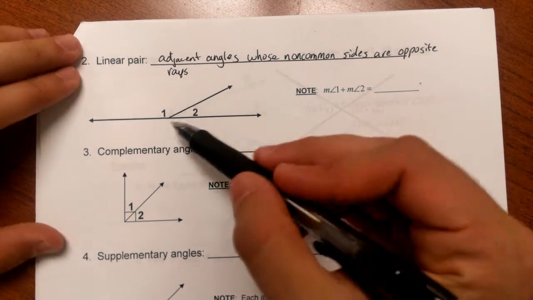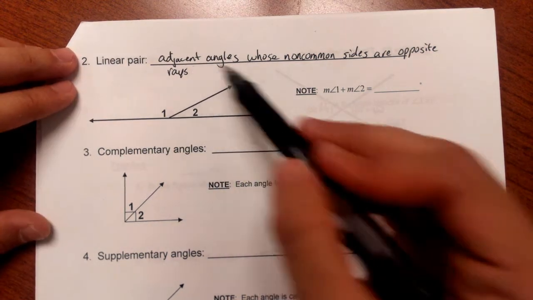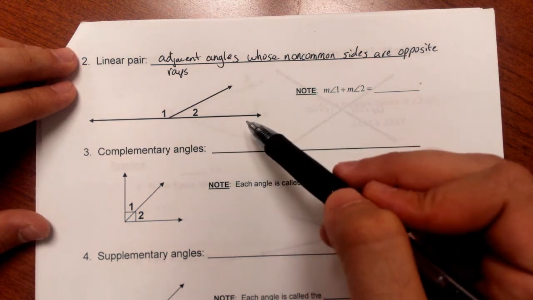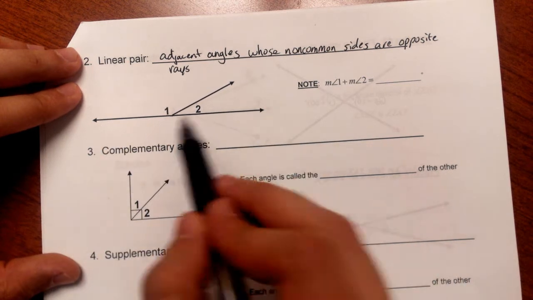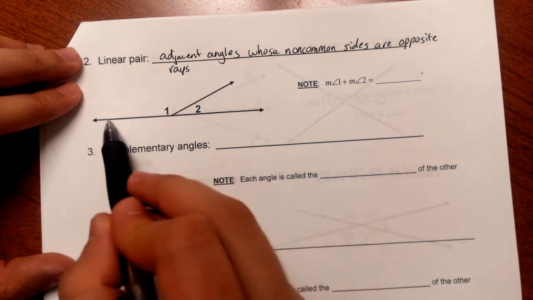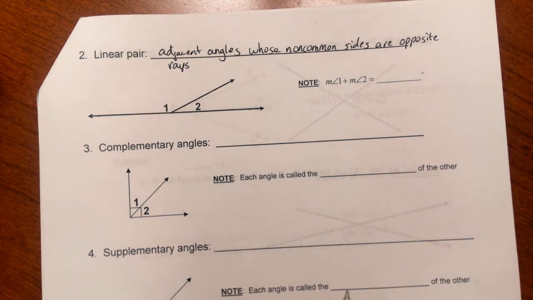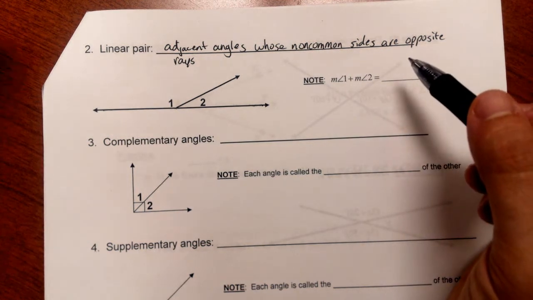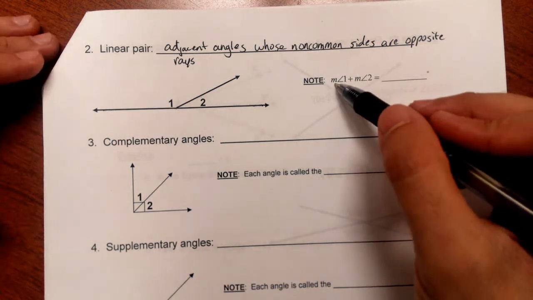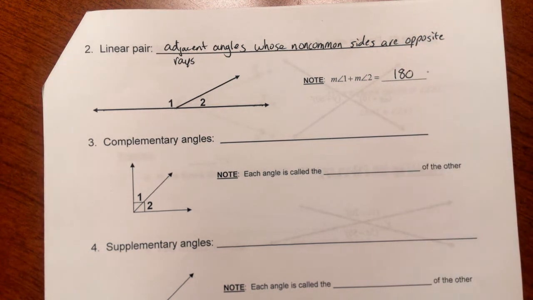As an example, here's angle 1, here's angle 2. Angle 1 and angle 2 are adjacent angles, and their non-common sides are opposite rays. Here are their non-common sides, that's one, and that's the other. So this ray going out this way, and this ray going out that way, are opposite rays. Again, linear pairs will always add up to 180 degrees. So the measure of angle 1 plus the measure of angle 2 will have to add up to 180 degrees. They're supplementary, and we'll talk about that more in a second.